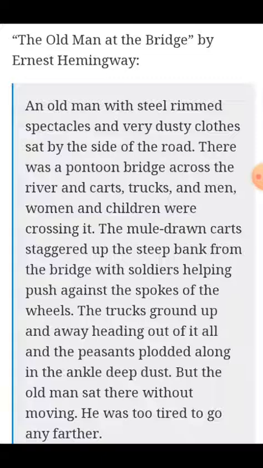That is, an old man was there and he was wearing spectacles made up of steel. Steel rimmed means having frames of steel. He was wearing those spectacles and very dusty clothes, and he was sitting by the side of the road. So there was a pontoon bridge across the river, and carts, trucks, and men, women, and children were crossing it.